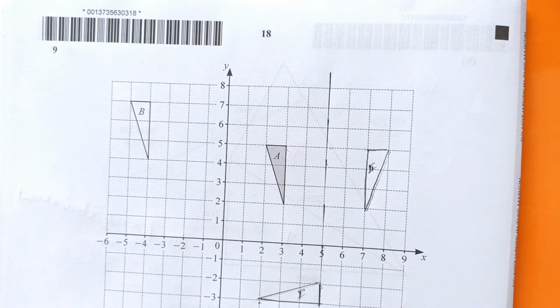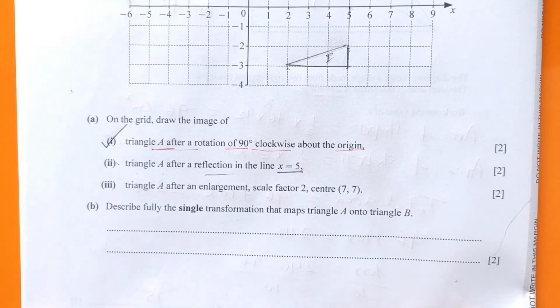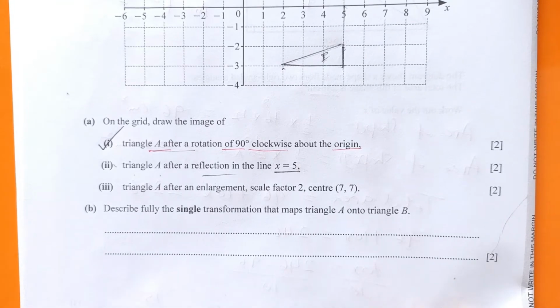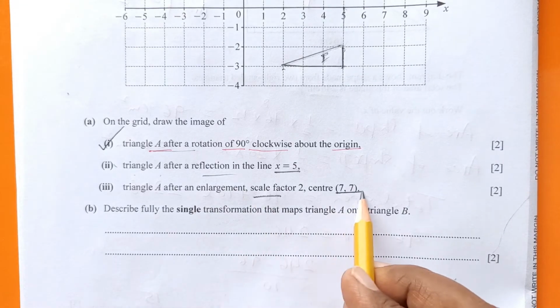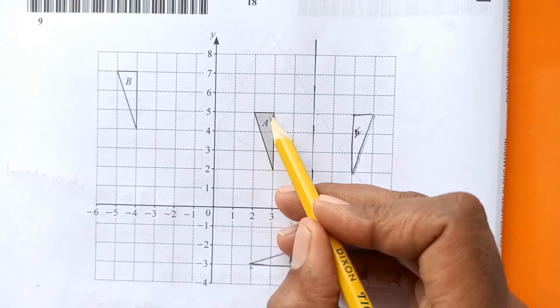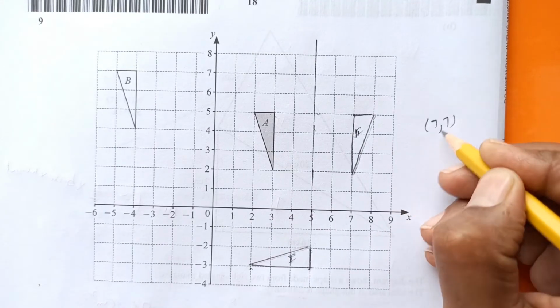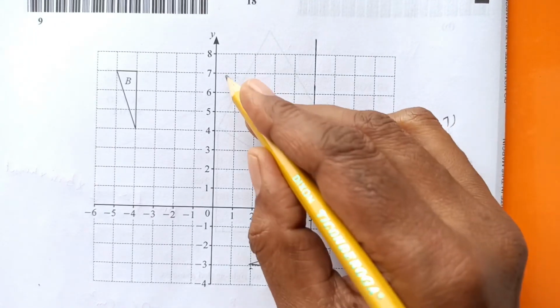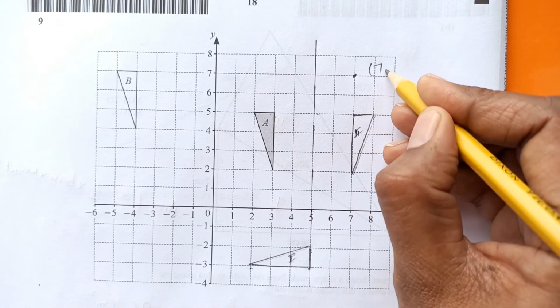Now we have here part 3. Triangle A after enlargement, scale factor 2 and center 7, 7. Scale factor 2, we are again, this is about A. So there is 1 square, there will be 2 squares then, and center is 7, 7. So 7 and 7 from this side, this is the point which is center here, 7 and 7.